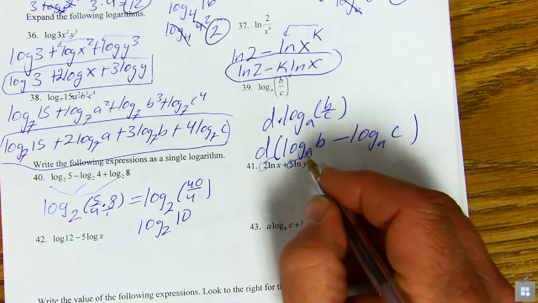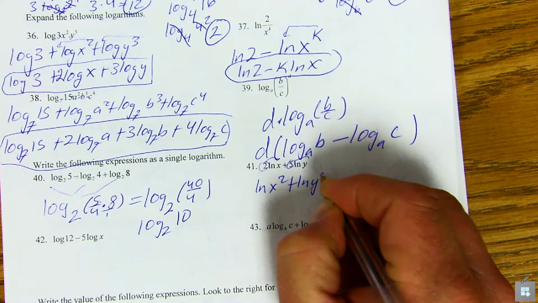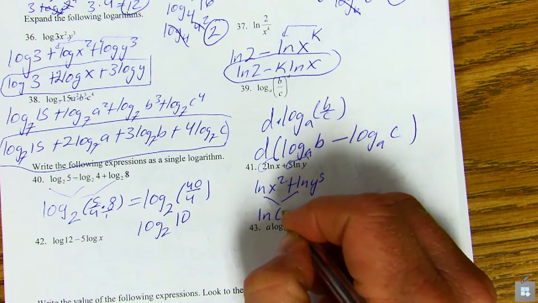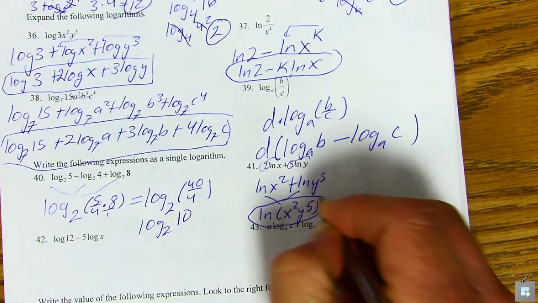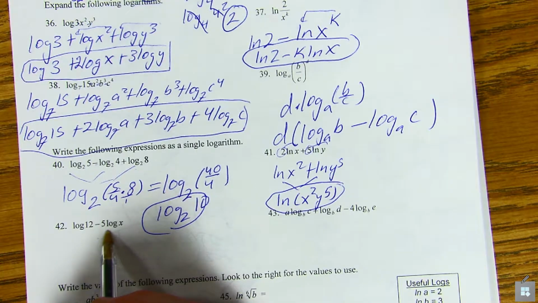Okay? All right, 41. Before I can bring them together, I got to get the 2 up, and I need to get the 5 up. So I'm going to get the ln of x squared plus the ln of y to the 5th. The ln's are the same bases. They come together. Addition is multiplication. So it'd be x squared y to the 5th. Done.